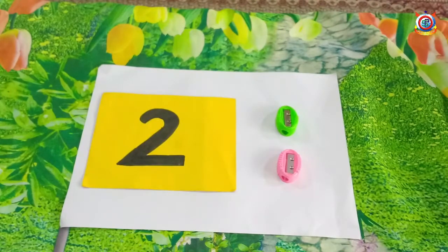Oh, look at here again. This is 2 and these are 2 sharpeners. 1, 2. One is green and one is pink. Okay, again say this is 2 and these are 2 sharpeners.